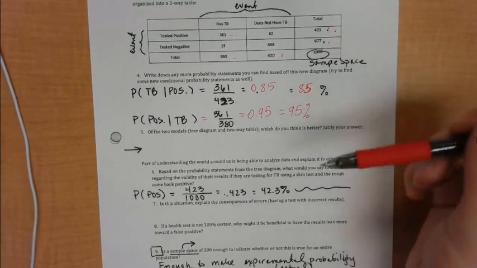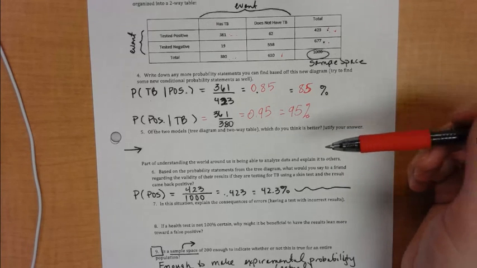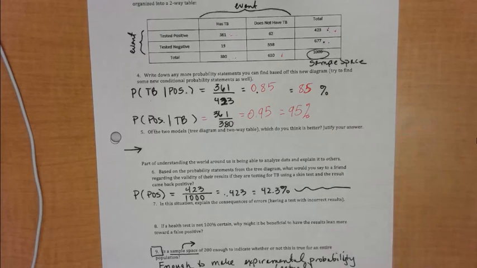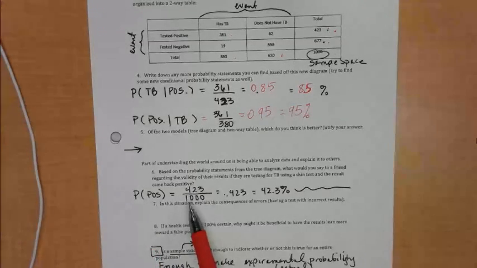If we are looking at number 6, it says, based on the probability statements from the tree diagram, what would you say to a friend regarding the validity of their results if they are testing for TB using a skin test and the result came back positive? We know that the probability of testing positive is 423 people out of all 1,000 people.